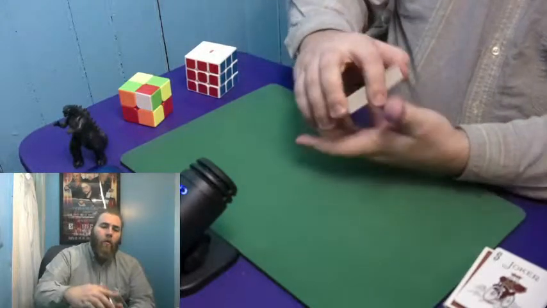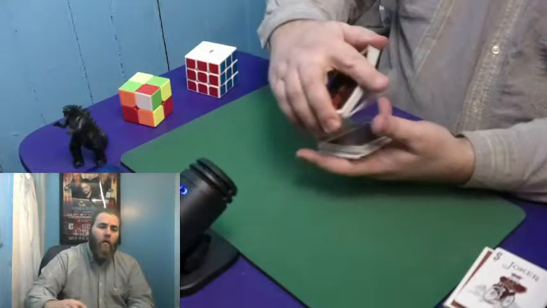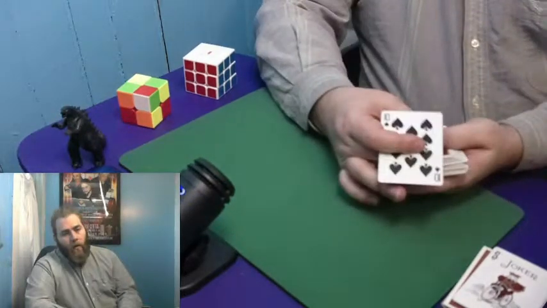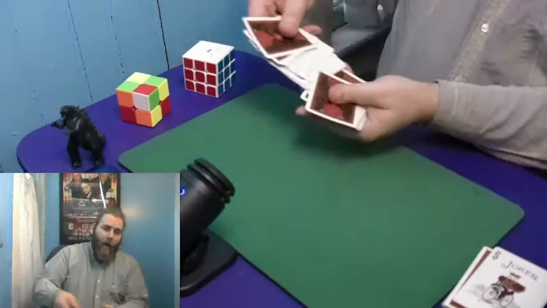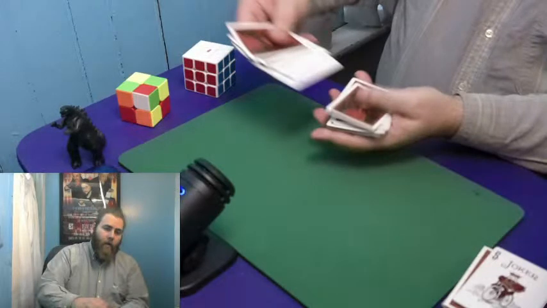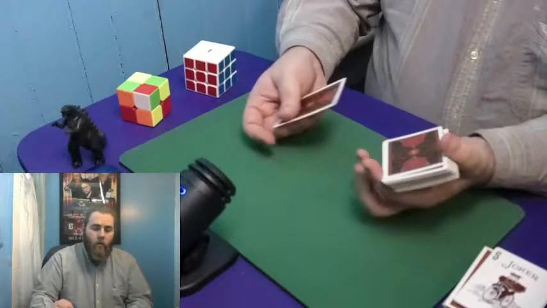What if we were to have a card selected like this? That's going to be the 10. Then if we're going to take that 10 and we're going to lose it somewhere in the pack, with a little flick like that, that card will jump to the top.